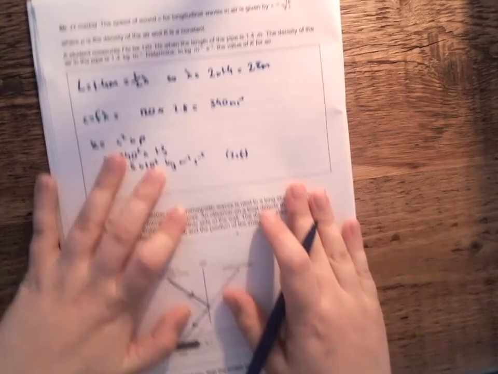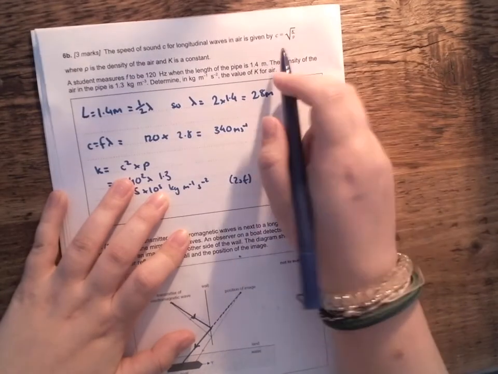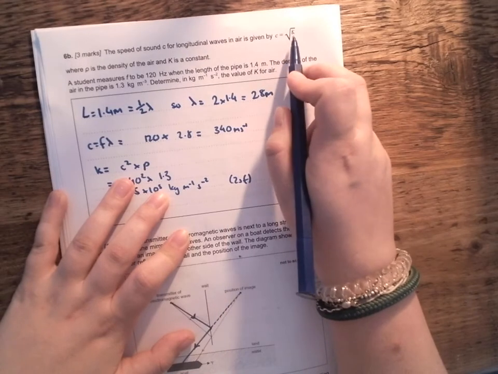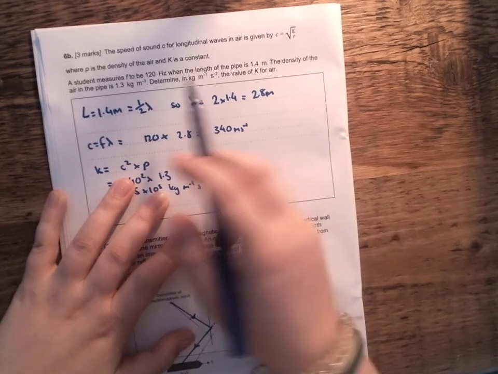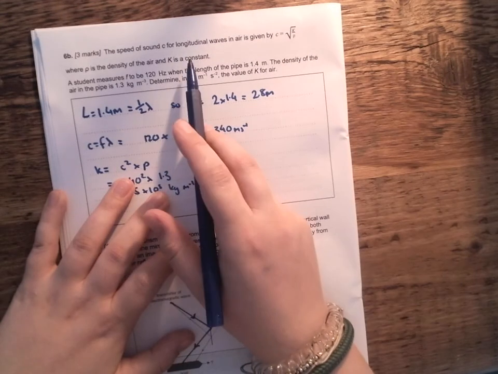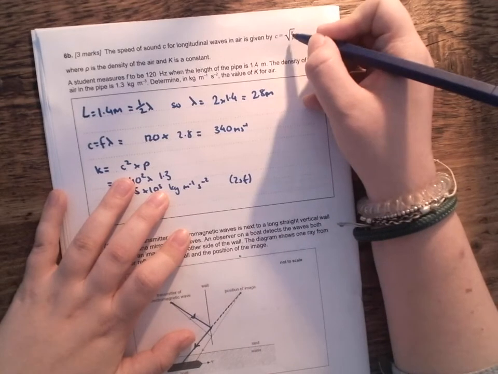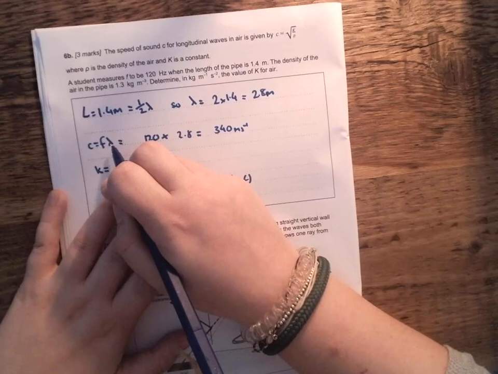The next one was giving you an equation that's never been used before, but it's quite a simple equation. It's saying c, which we know is the speed, is equal to root k over rho, and that's our density of air. Now, in this part, we wanted to work out what k is. So I'm thinking, well, I've got density, I haven't got c, so I need to work out what c is. So I'm going to use c equals f lambda.